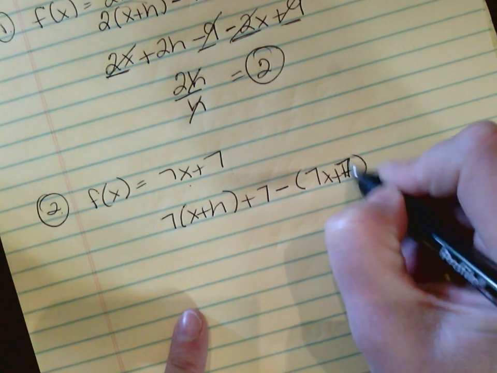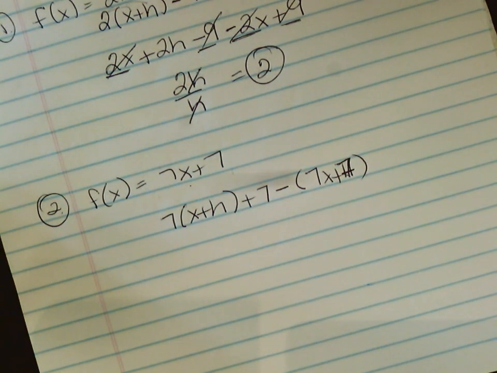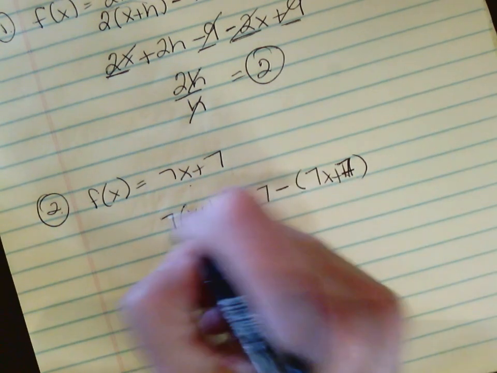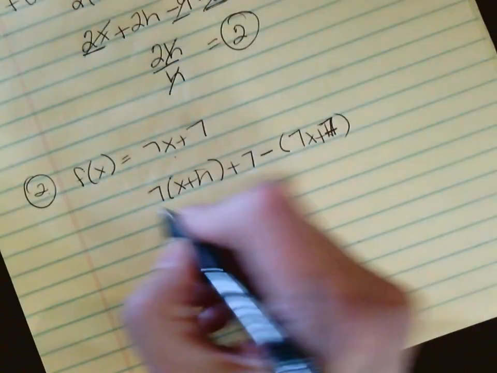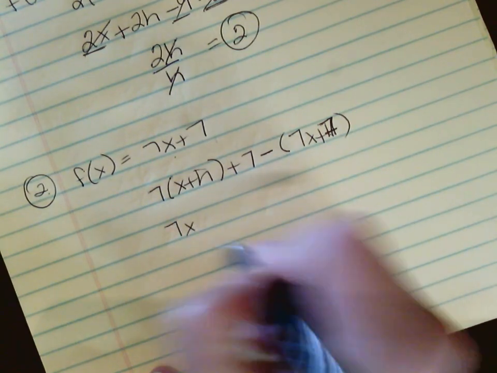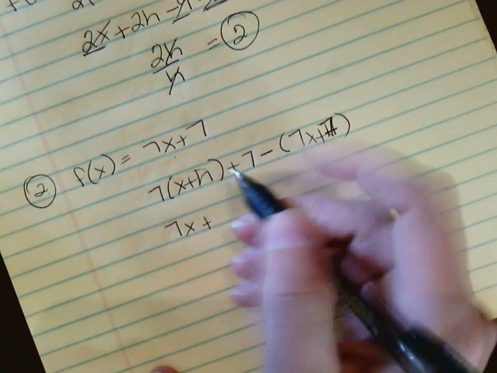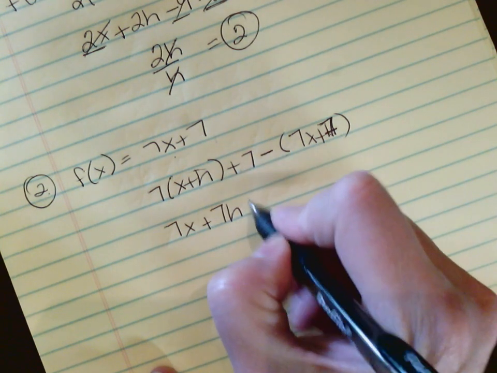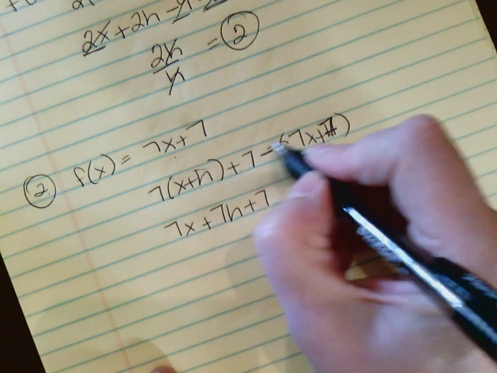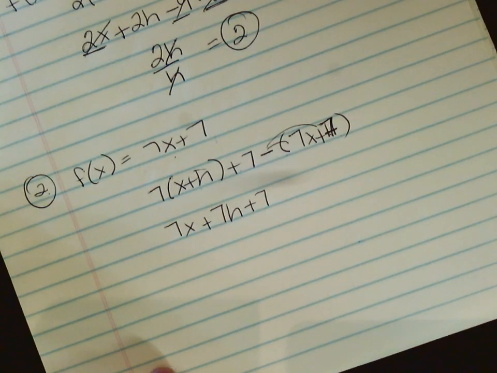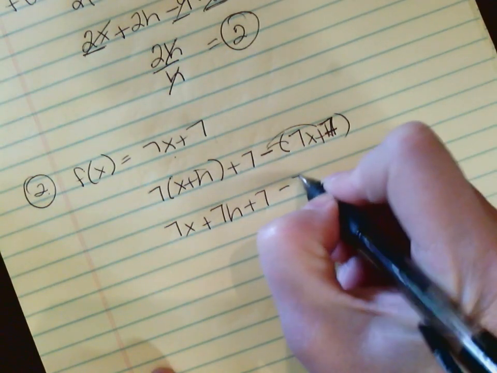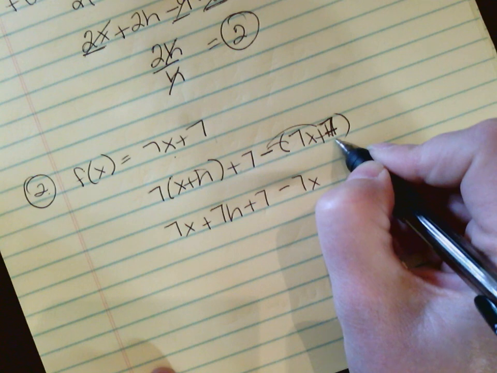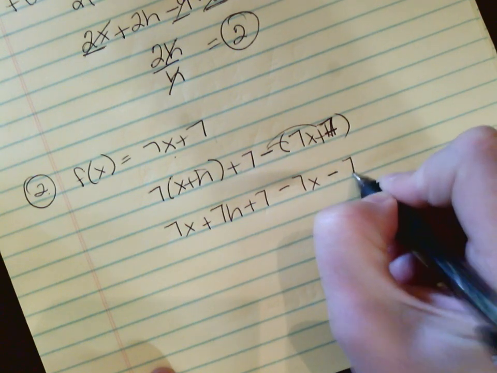Okay, now remember, I'm going to clean this up and then put it over the h in the denominator. So here, I'll distribute the 7. 7 times x gives me 7x, plus 7 times h gives me 7h. Drop down this plus 7. Now, distribute the negative to this, so that makes that negative 7x. And it makes this a negative 7.